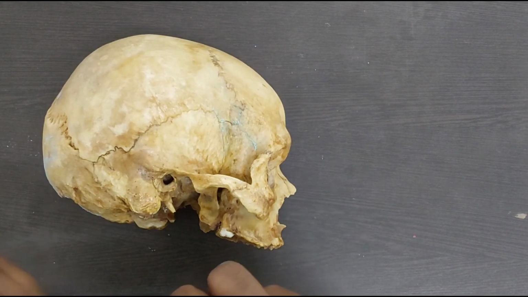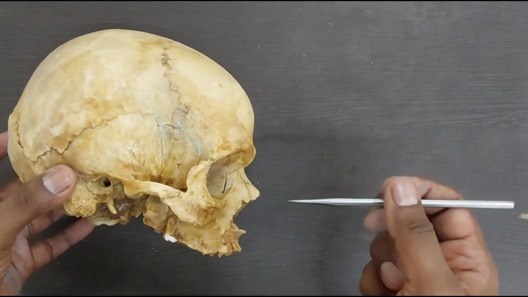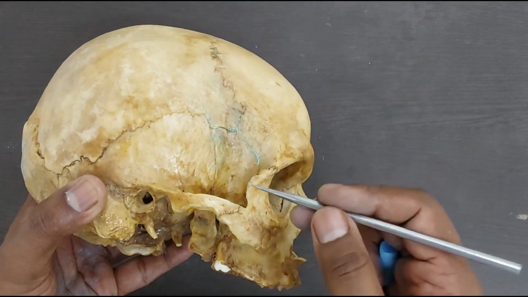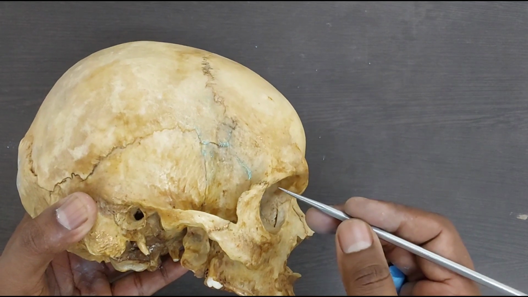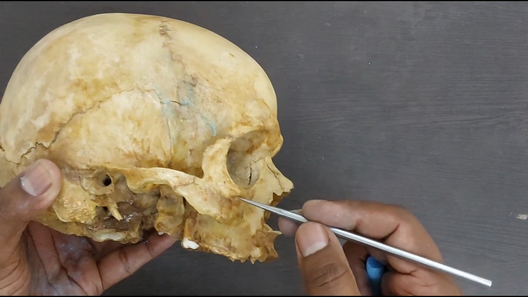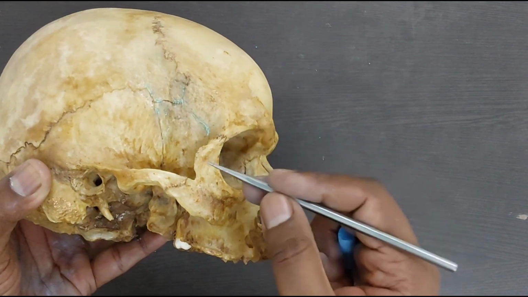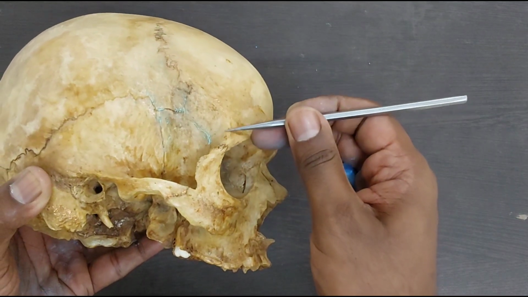Now what are the features on this norma lateralis? On the norma lateralis we can see there are two temporal lines, superior temporal line and inferior temporal line, and these two temporal lines originate from the frontal process of the zygomatic bone. So this is a zygomatic bone. Zygomatic bone has got a process which is going towards the frontal bone. This is called frontal process of zygomatic bone. Okay, so the temporal line starts from here.